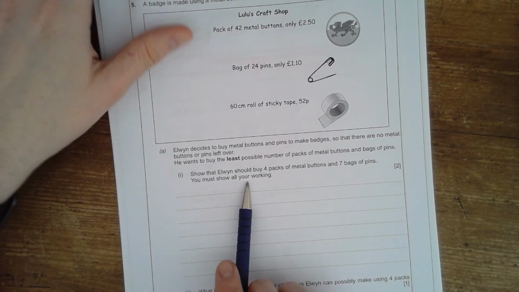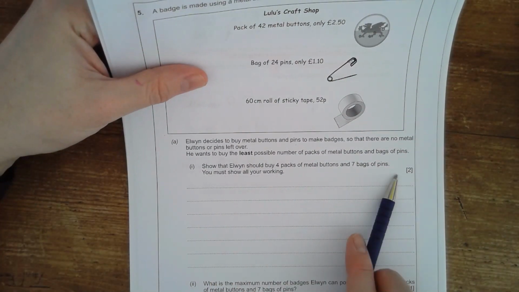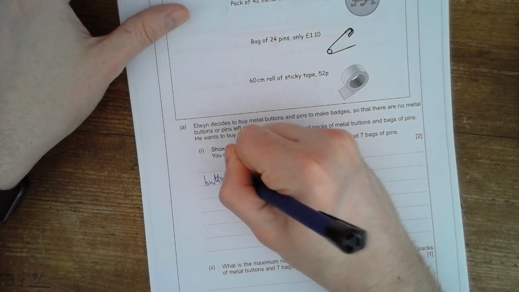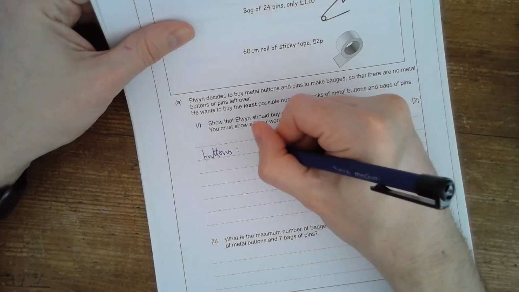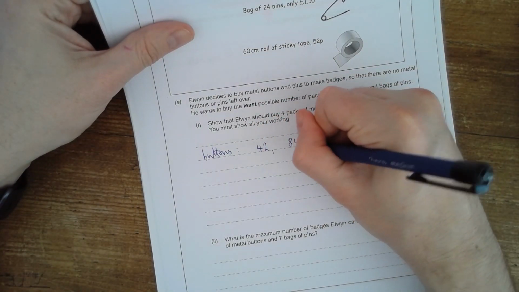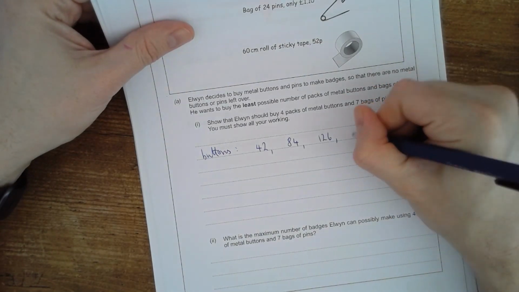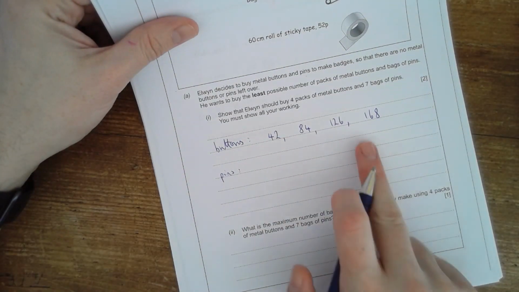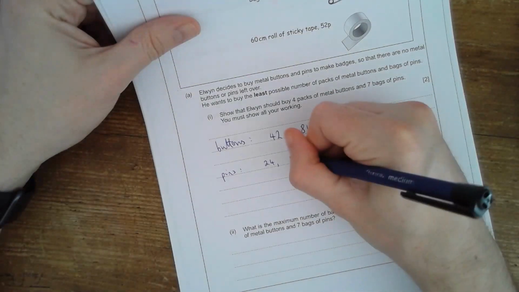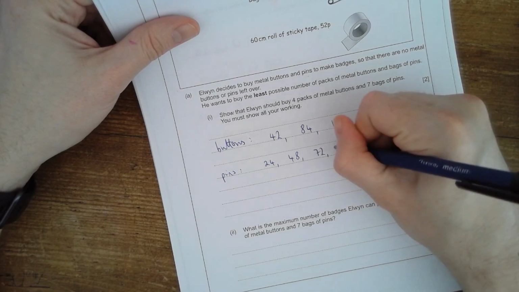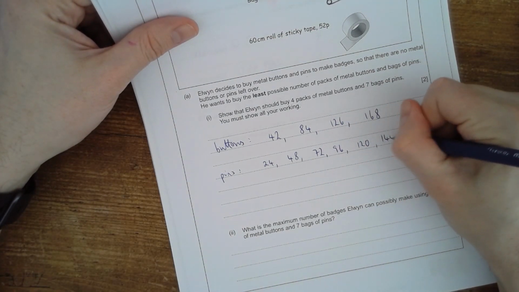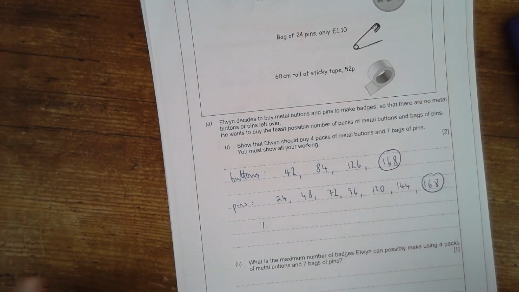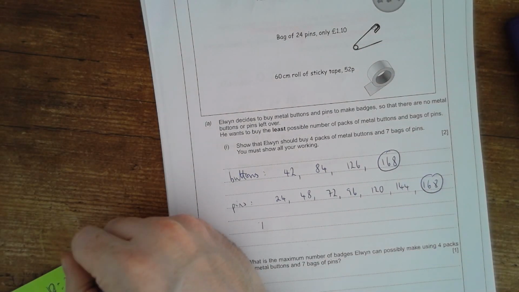Okay, so they've already told us the answer here, so all we have to do is show that 4 packs would work, 7 bags would work. So if I say here, buttons, and then I want to count this 4 times, they told me that it should be 4 packs. So we get 42 in a pack, 2 packs we get 84, in 3 packs we get 126, and in 4 packs we get 168. Whereas of the pins, I want to count in 7s now, and hopefully the first number to join up will be 168. So it'll be 24, doubled will be 48, 72, 96, 120, 144, 168. Yes, 7 or 4. Okay, so I'll just say here.